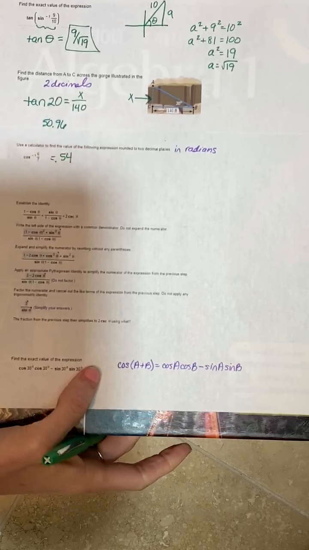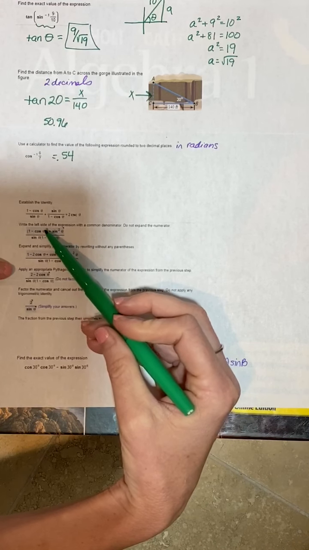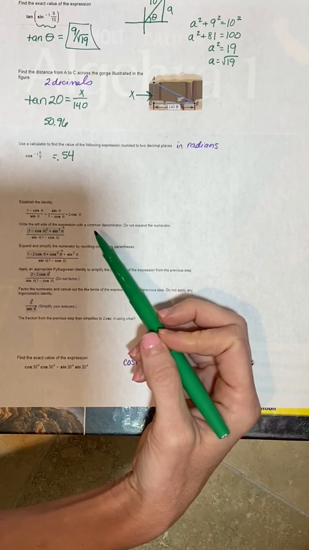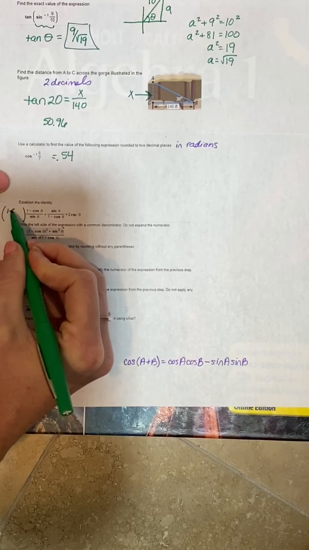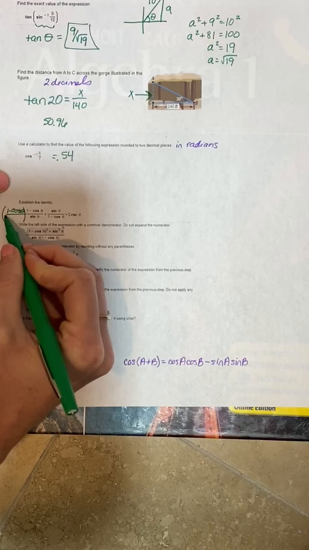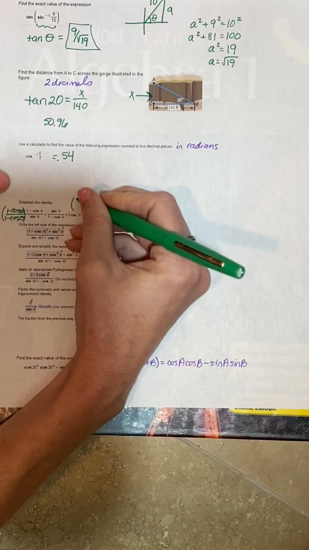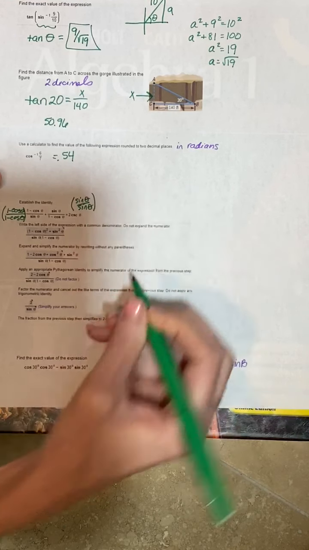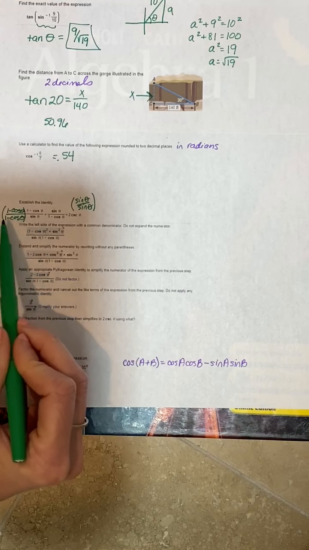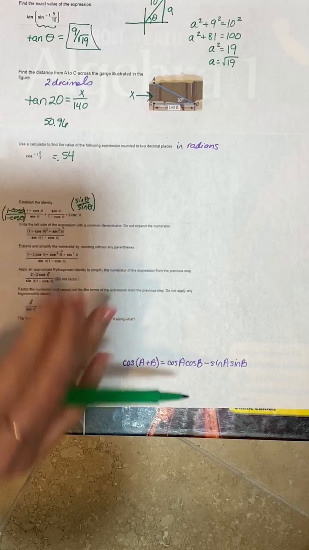This one they have us set it up one stage at a time. They say write the left side of the expression over a common denominator. That means we are going to multiply this one by 1 minus cosine of theta over 1 minus cosine theta, and this side here by sine of theta over sine of theta. That way my denominator becomes sine of theta times 1 minus cosine of theta in both fractions. And then I can combine my numerators.